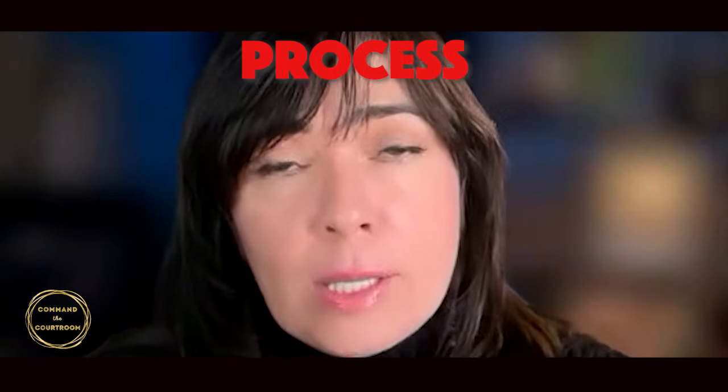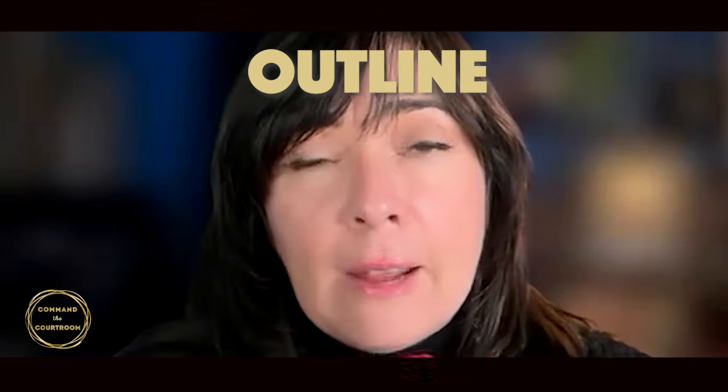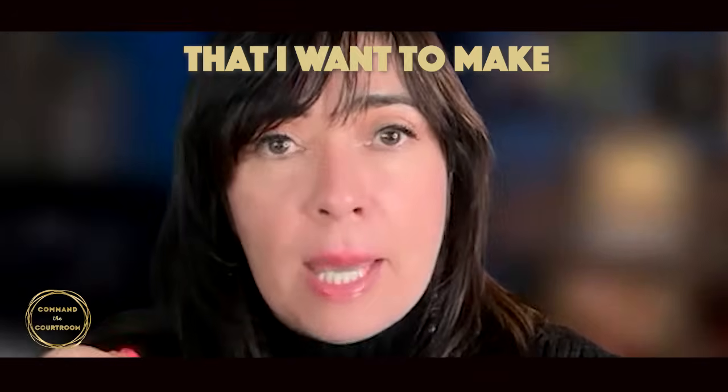So this is my process. I write my pretrial statement. From the pretrial statement, I use that as an outline, and then I flesh out each part of the pretrial statement and write questions for each section of that pretrial statement. And then I go in and I add the exhibits that are going to support the points that I want to make. You have to do this.